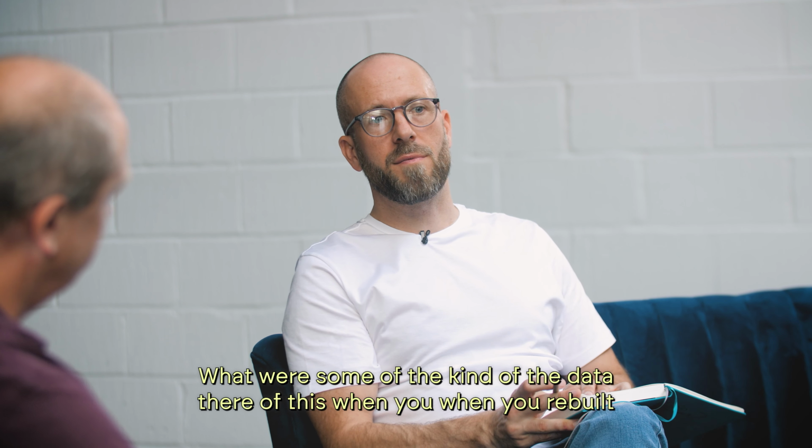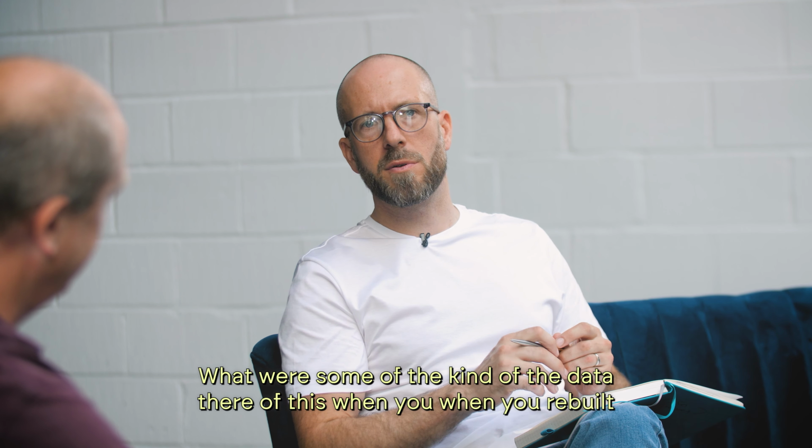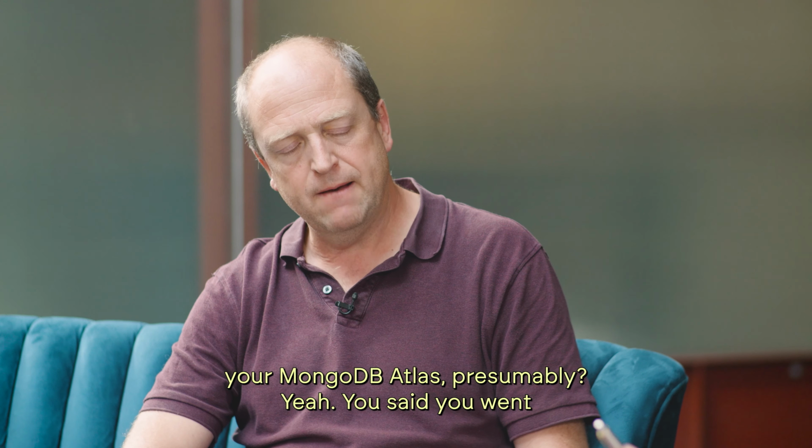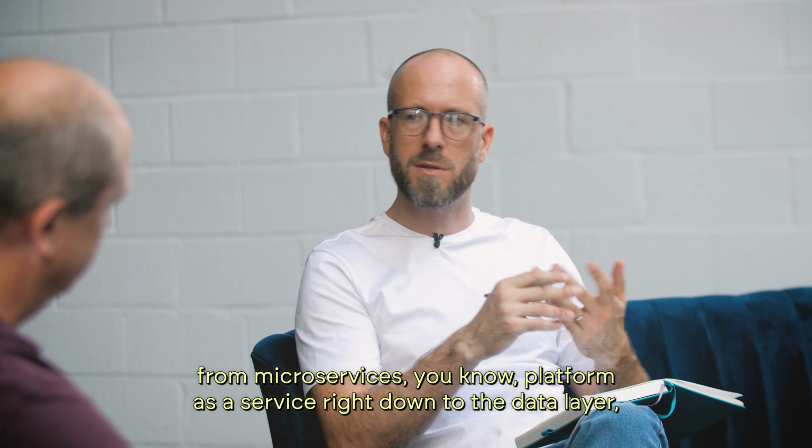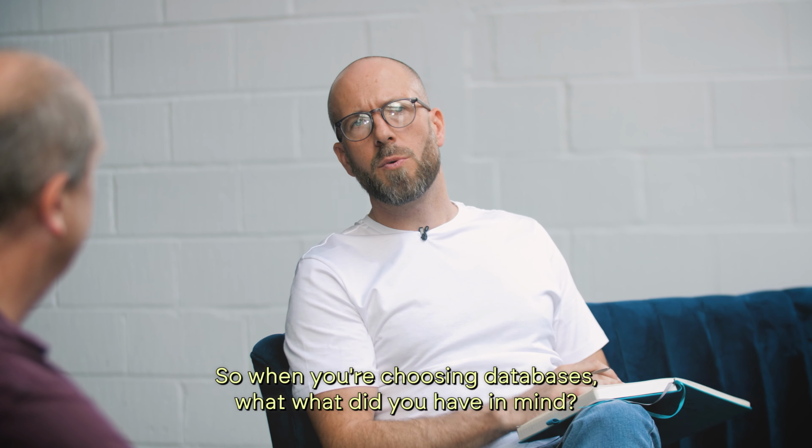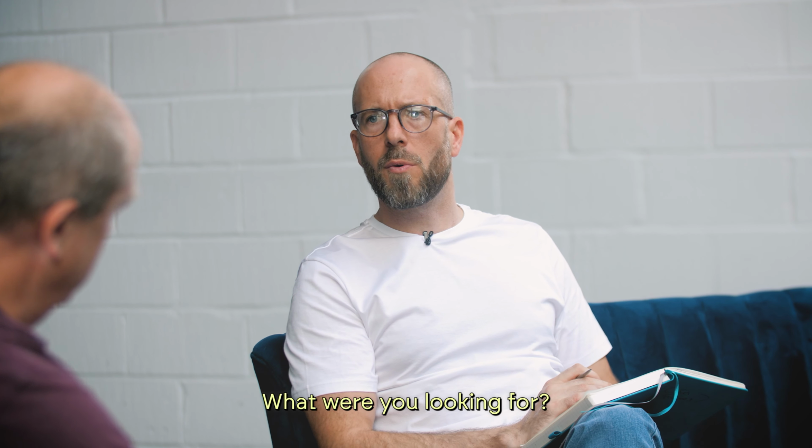What were some of the data layer considerations when you rebuilt? You're on MongoDB now, Atlas presumably. And you said you went for microservices, platform as a service, right down to the data layer. So when you were choosing databases, what did you have in mind? What were you looking for?